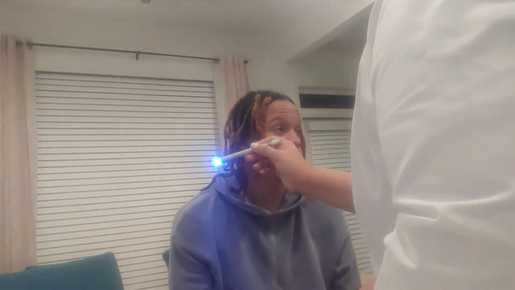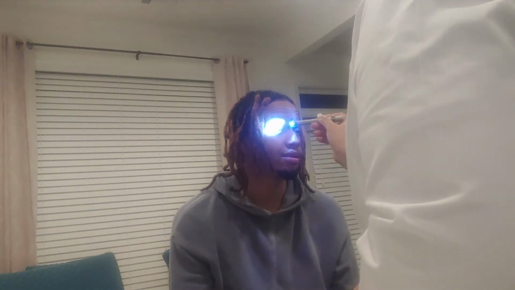Open your eyes up. Open your eyes. All right. So what I'm seeing when I'm doing that is that his pupils do constrict with the light. His pupils are round. They're equal in size, and they are reactive to light and they accommodate.